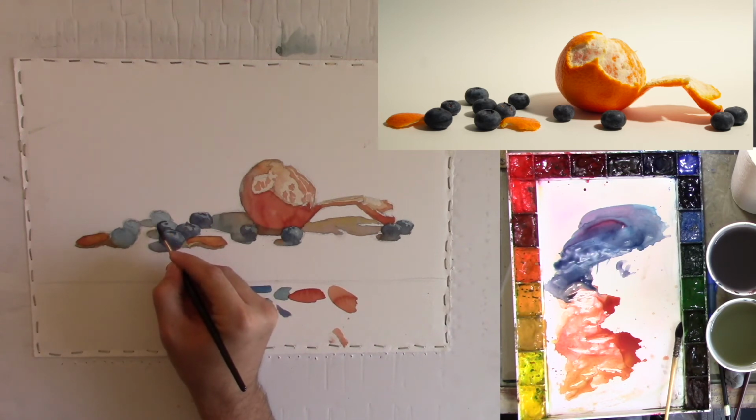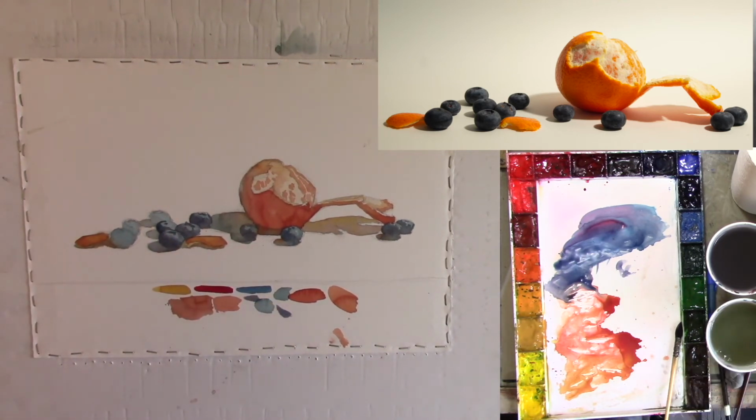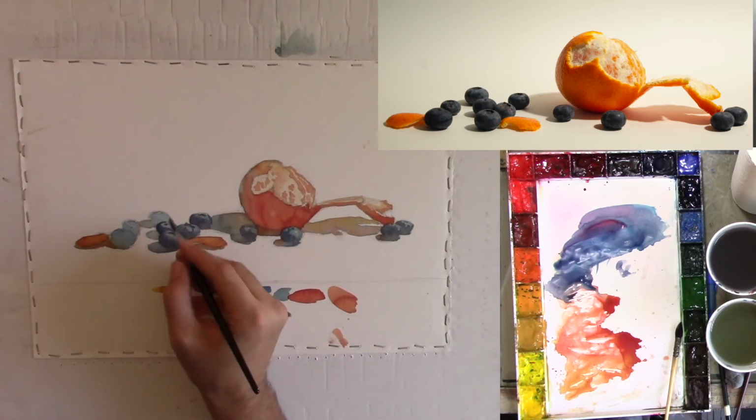Kind of like with just graded washes. I'm putting this down and then I'm going back with just water on the brush and pulling the paint around.